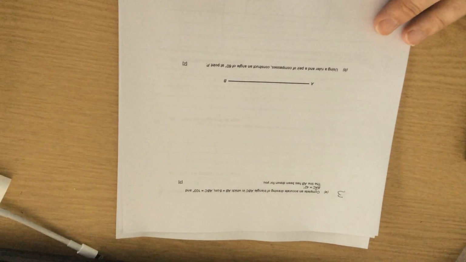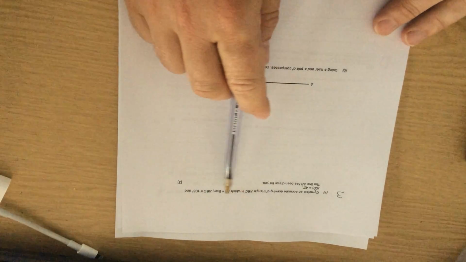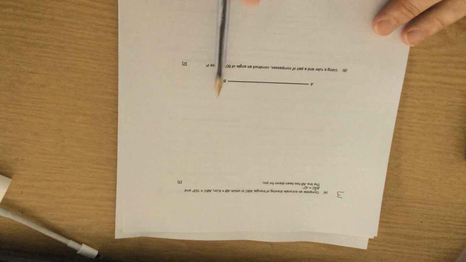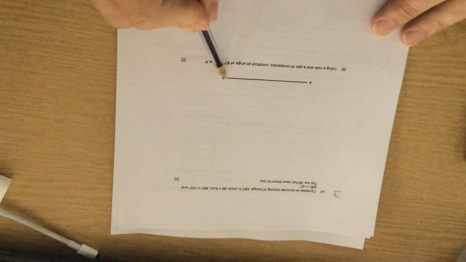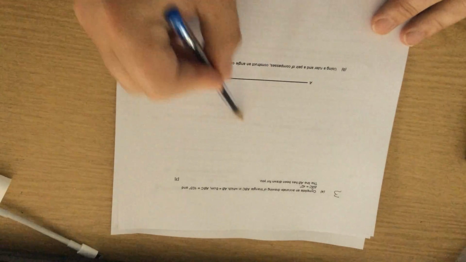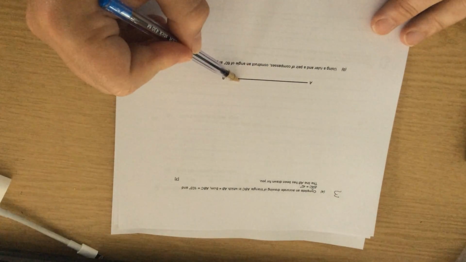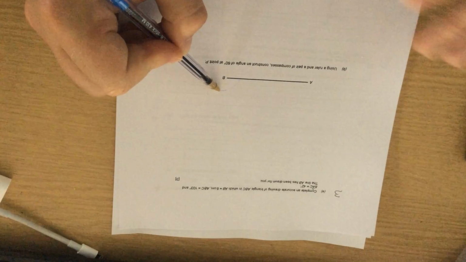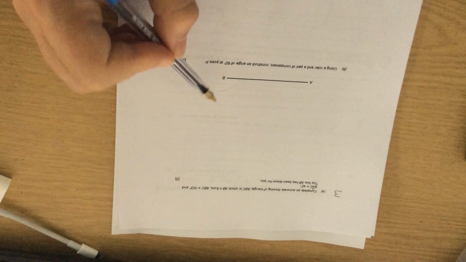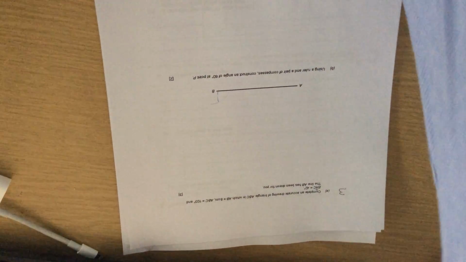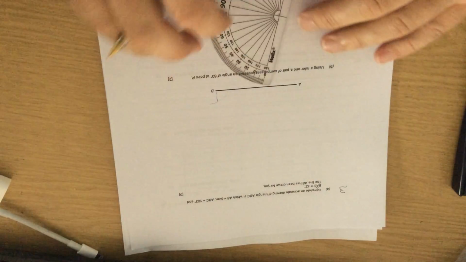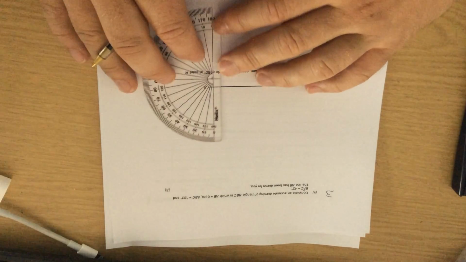Question 3. Complete an accurate drawing of the triangle ABC where AB is 8. Right, angle A to B to C is 103 degrees. So what that means is this angle over here is 103 degrees. So what I could do here, I know 90 would be straight up. So let's have a look how I use my protractor to measure 103 degrees.